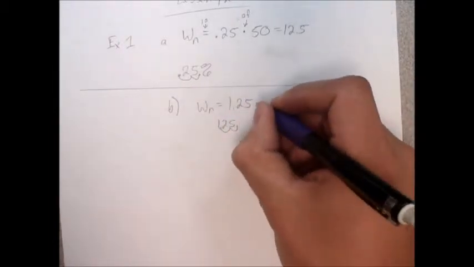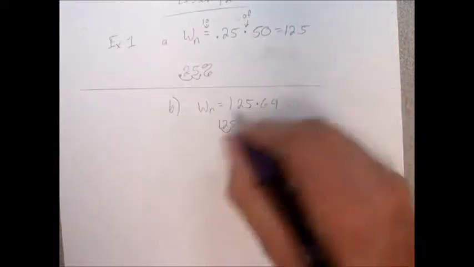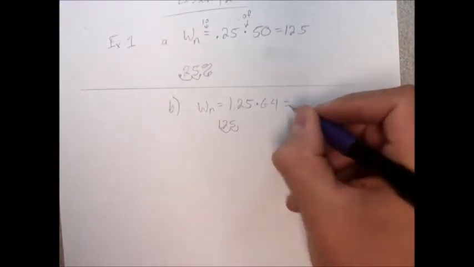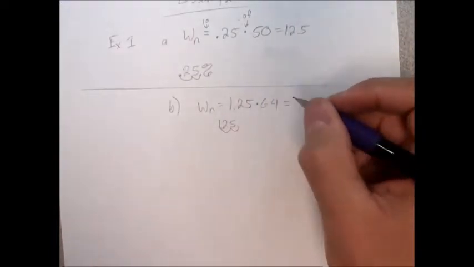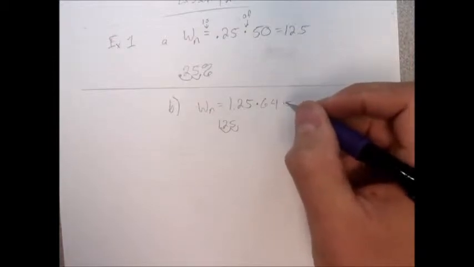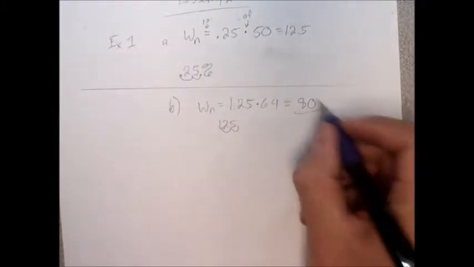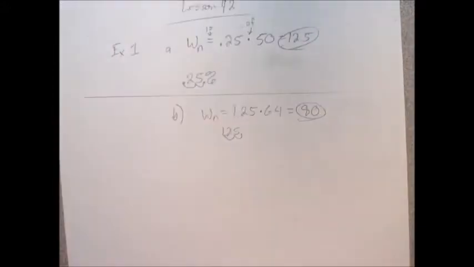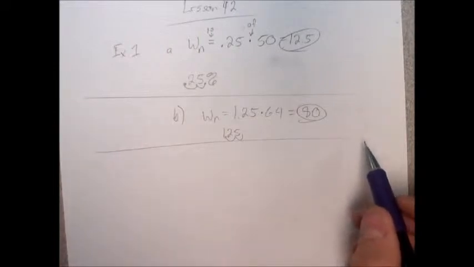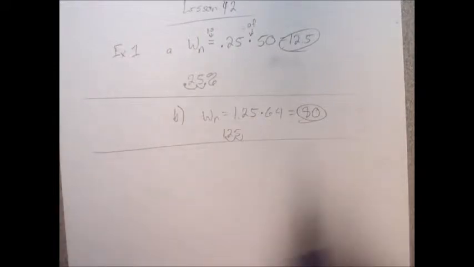Of means multiply, 64. So 125% of 64. And we type in 1.25 times 64, and we will get 80. Answers get circled. Sorry. Any questions thus far? All right.